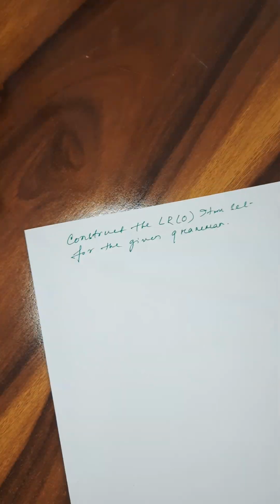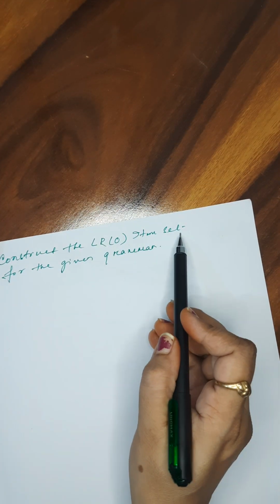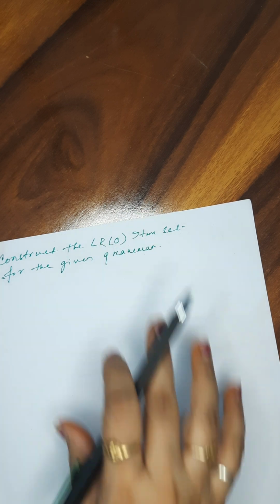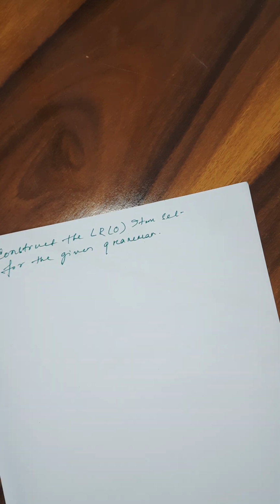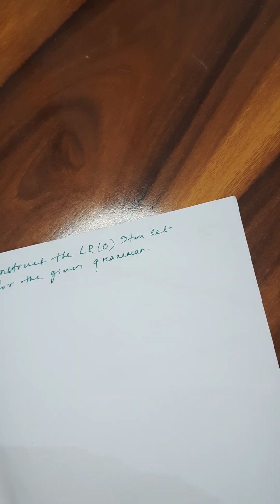So if a question comes, any grammar is given to you, construct the LR0 item sets for the given grammar, all these steps you have to follow, whether it is a 5 marks or 7 marks question, or in fact even a 10 mark question. It depends upon the type of grammar given to you.